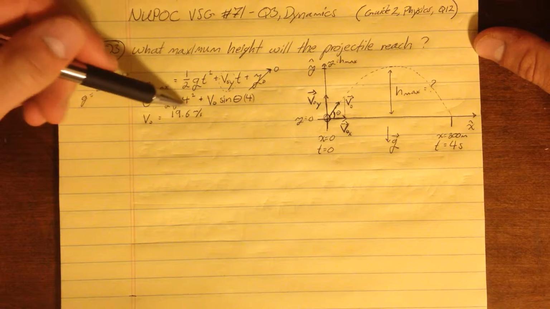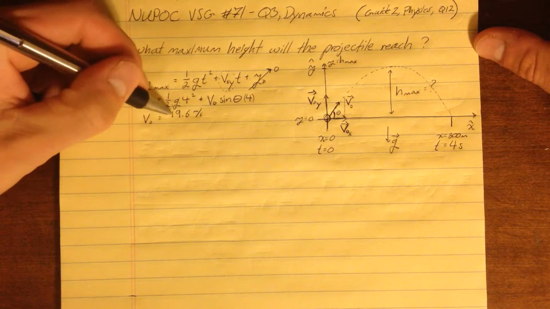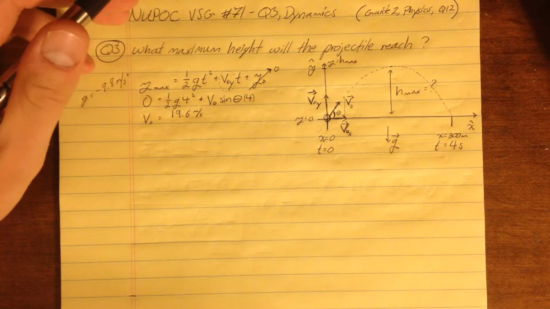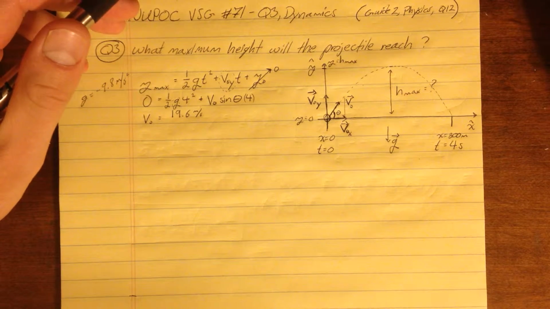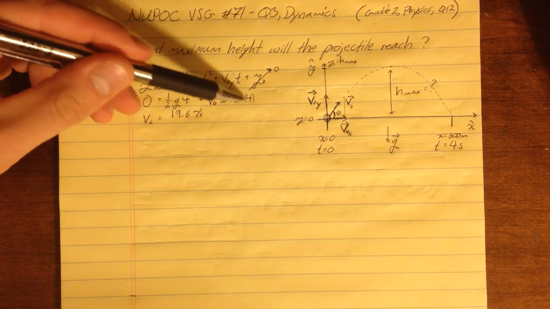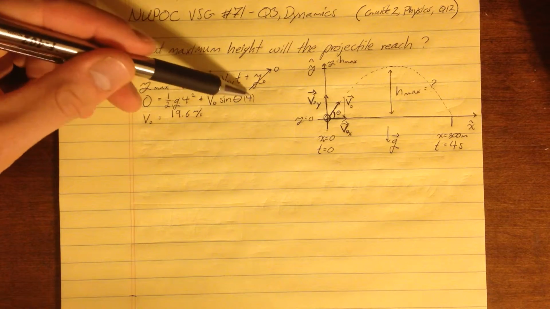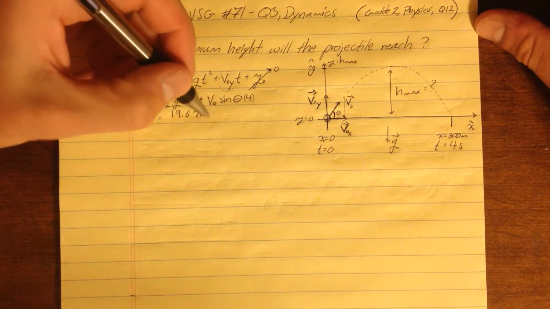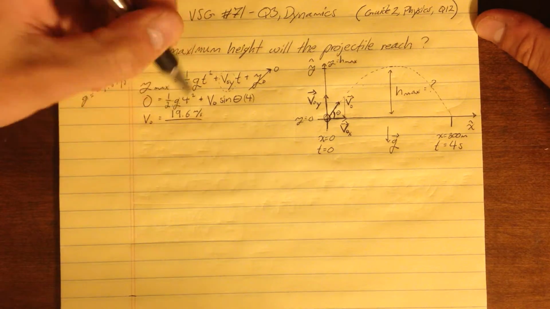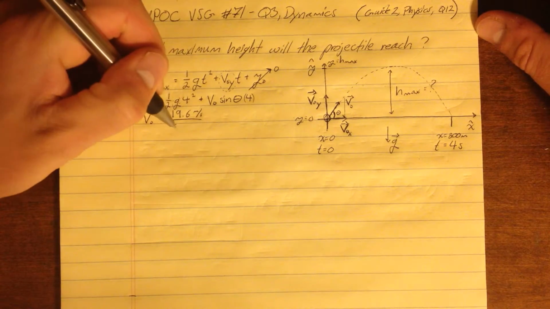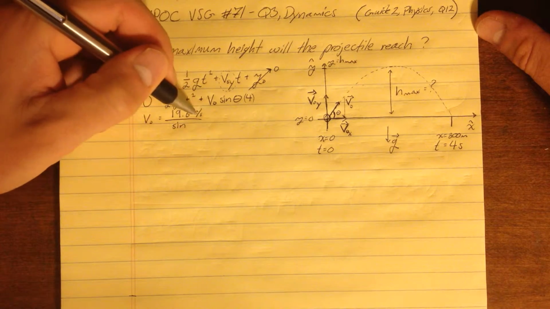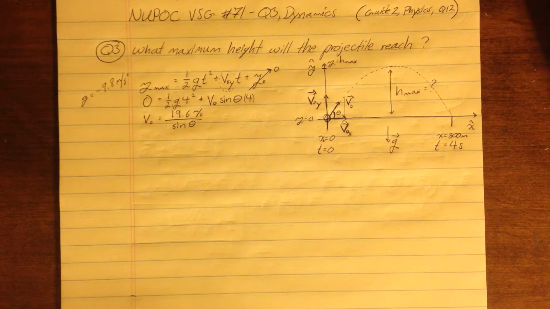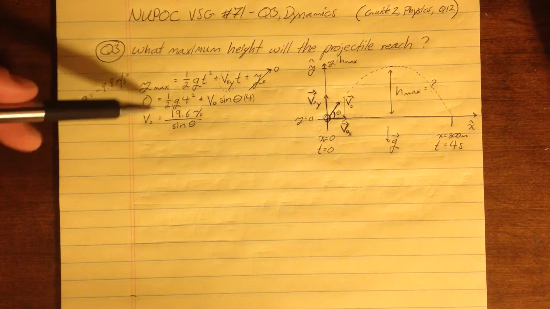right? So we end up with meters here, and we end up with, of course, seconds here. So when we divide this sine theta times 4 seconds over to the other side, we'll get v0, right? v0 equals 19.6 meters per second over sine theta, right? Okay. Now let's go ahead and use v0.